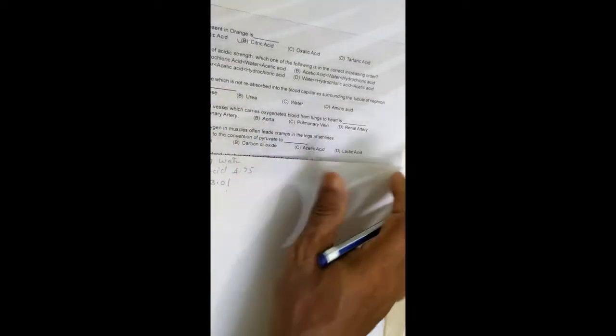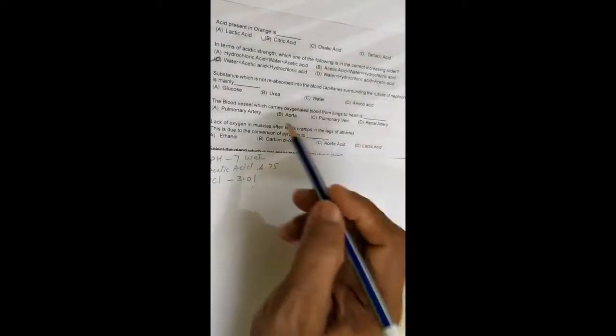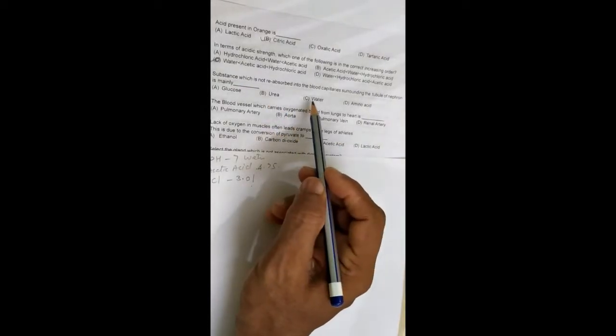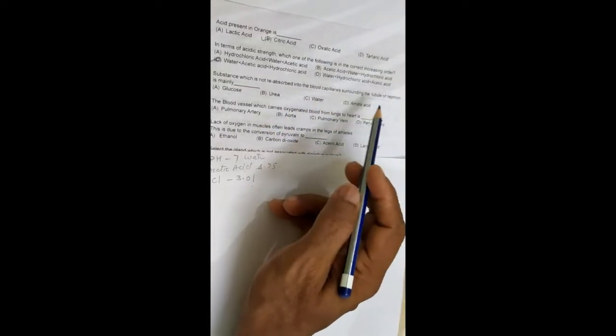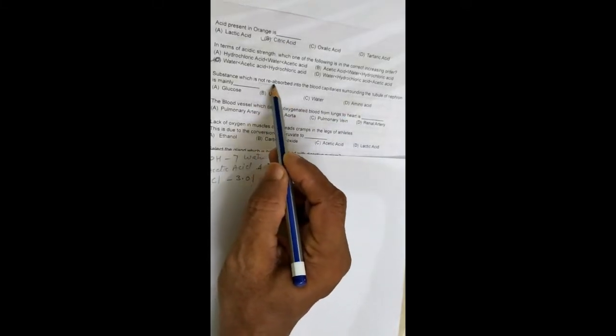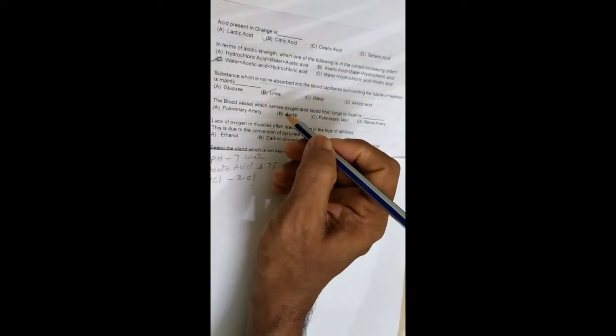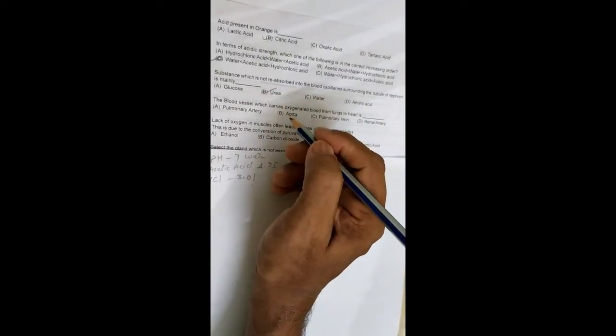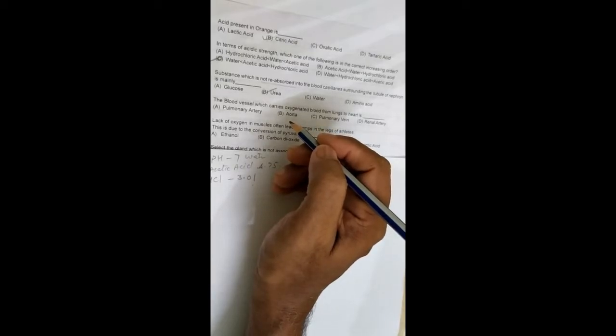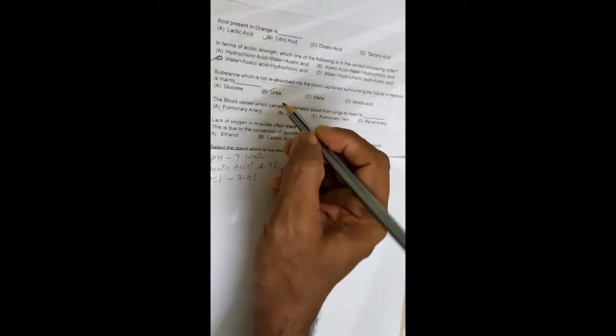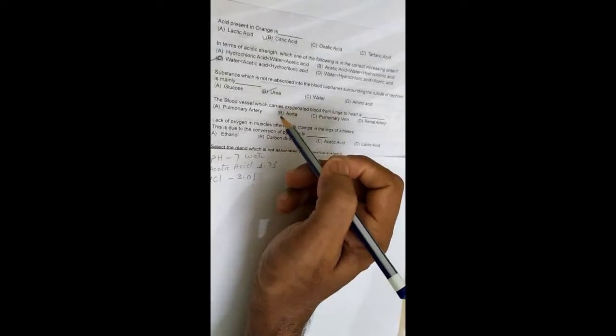Glucose you take, which supplies the energy. Glucose, urea, water, and amino acid, which is not reabsorbed. So it is urea. This urea is a waste product which is formed in the liver that travels from the blood to the kidneys. So urea is the answer.